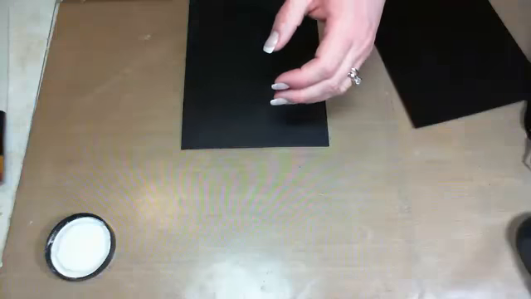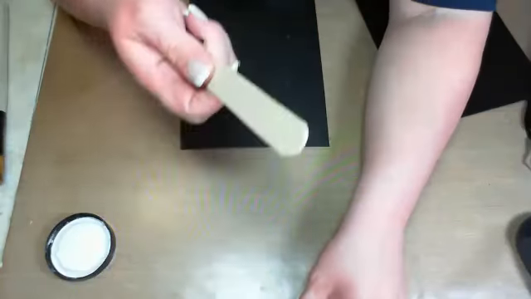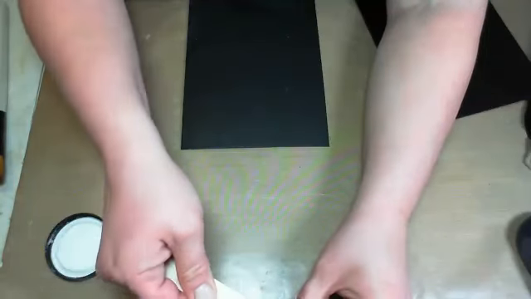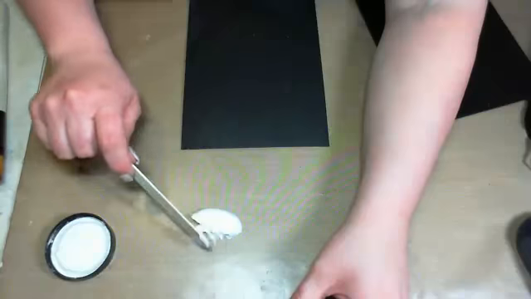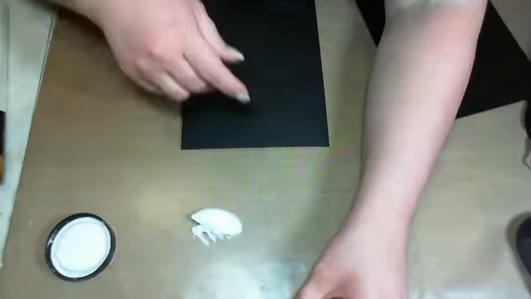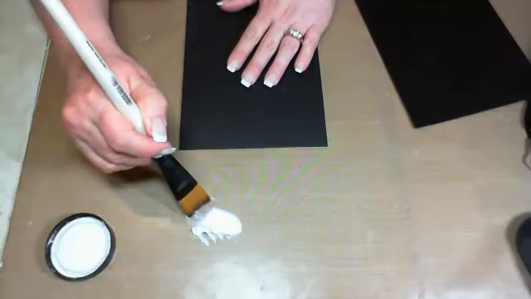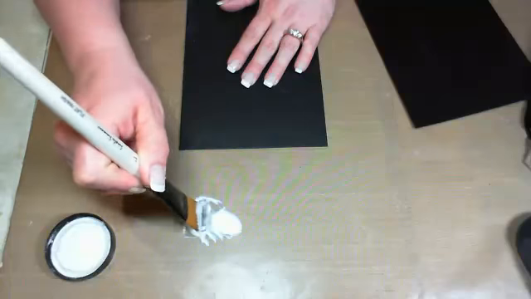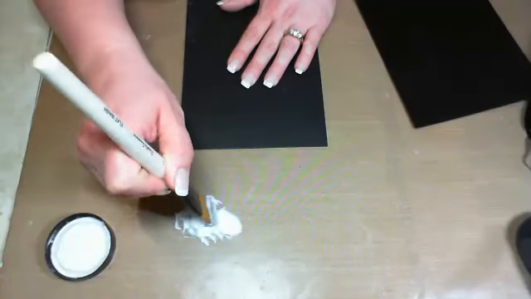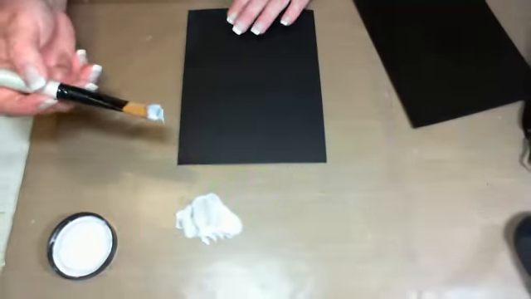And one thing I want to warn you about is if you use the matte medium, take a popsicle stick and scoop some out and put it on your mat, because with this colored cardstock, what happens is it will turn a color. It picks up the color in the cardstock and it will contaminate your glue, and you don't want that to happen.